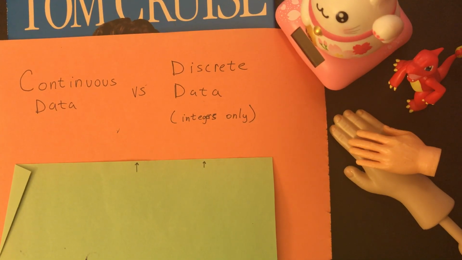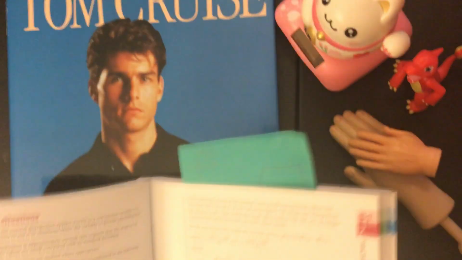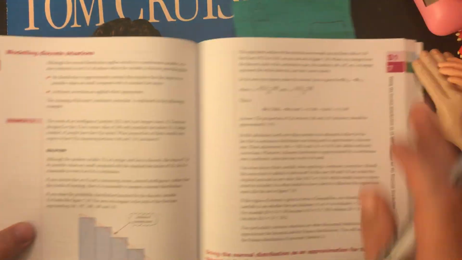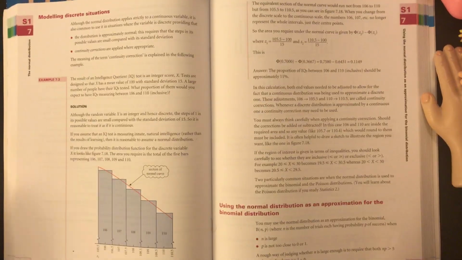So, let's look in the book. This is page 172, where they briefly explain this stuff. Let's take a look at what they want us to do when data is discrete.